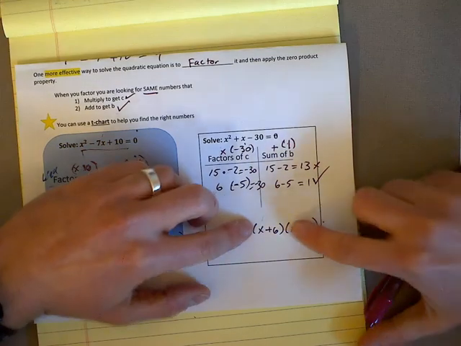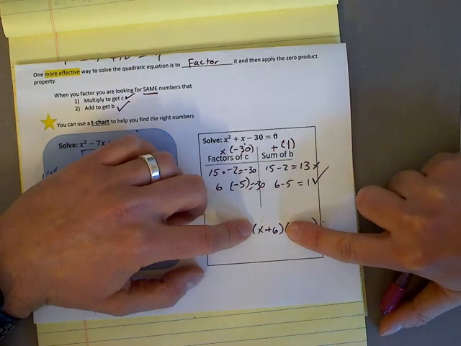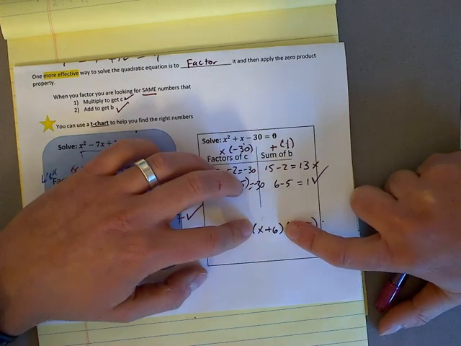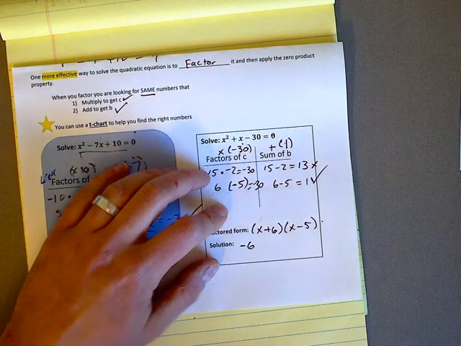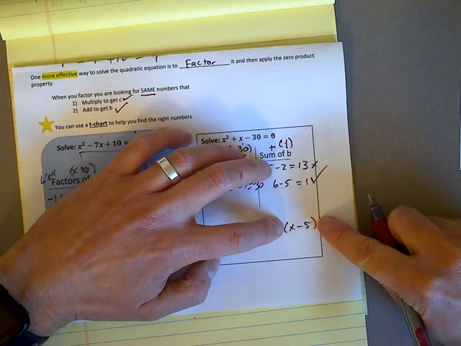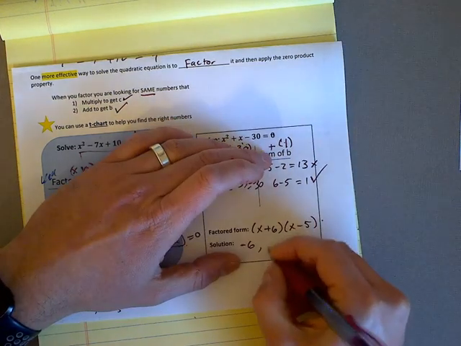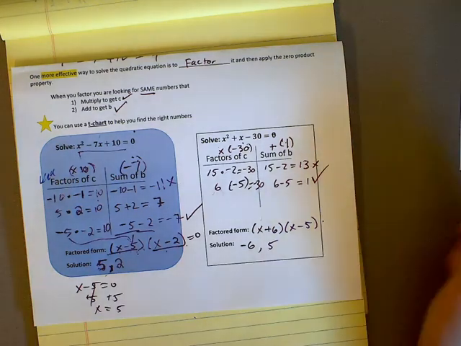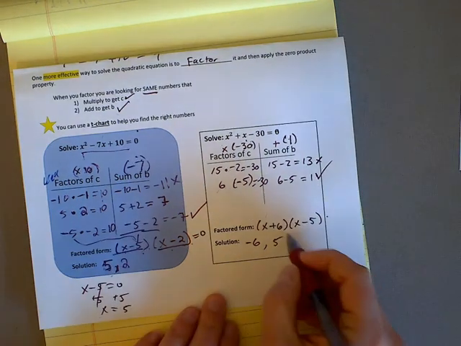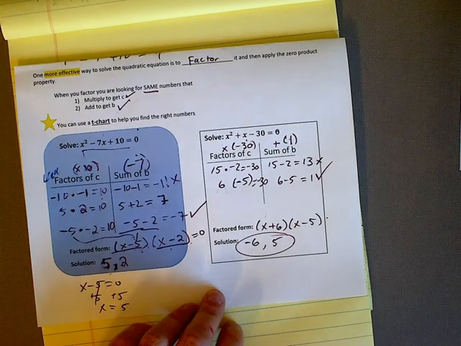And then we can consider our solutions. So what would make this part 0? What plus 6 gives me 0? In this case, negative 6. And what minus 5 is 0? Well, 5 minus 5 is 0. So my two solutions are going to be negative 6 and positive 5.